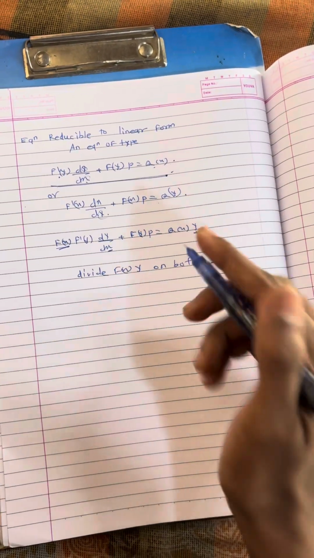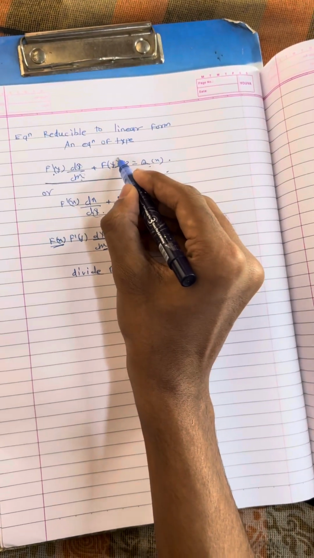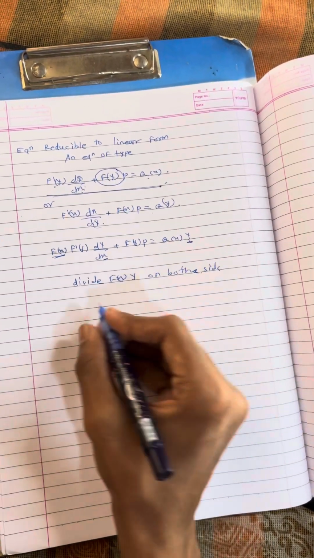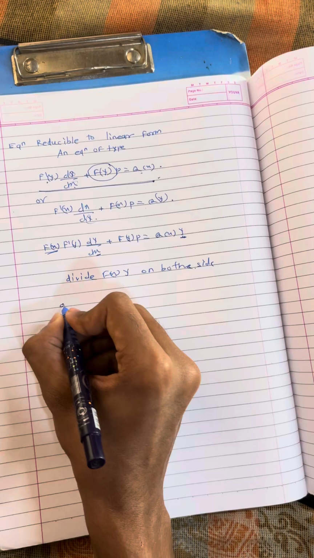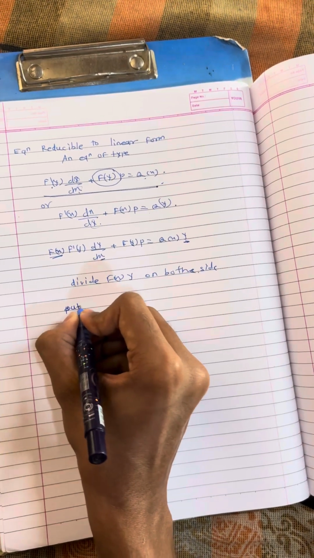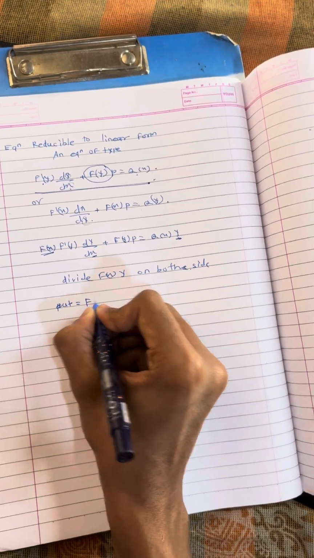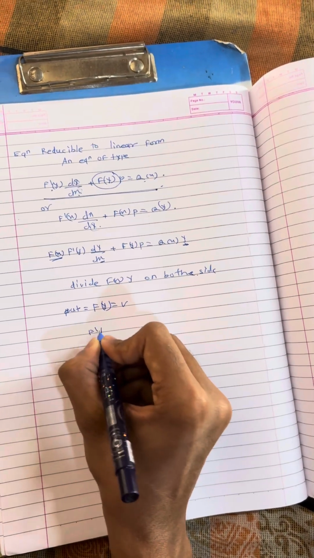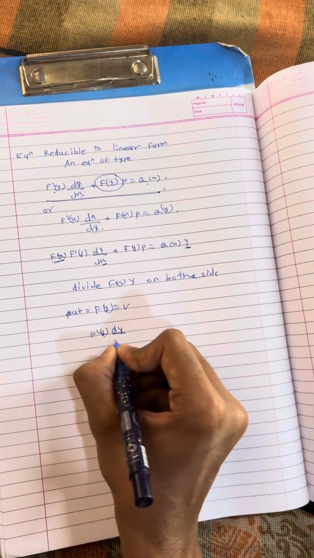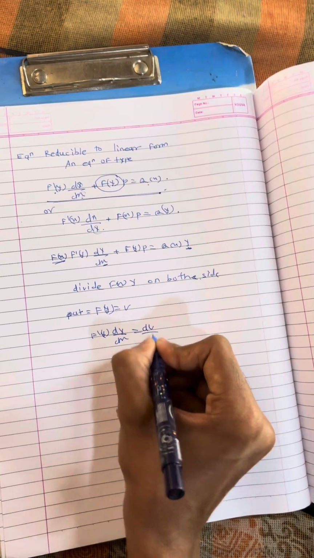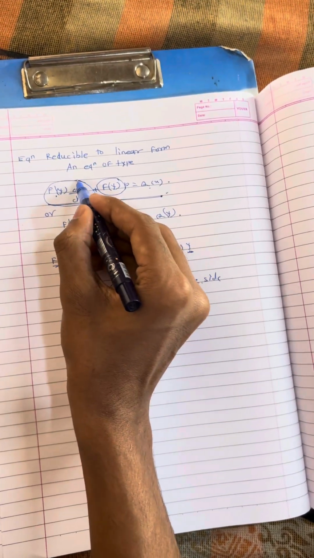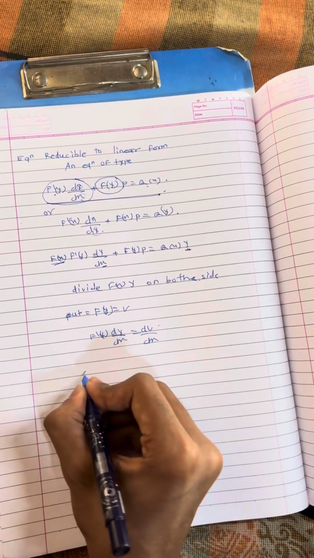After this we have to put f of y equal to v, or t as you wish. After putting f of y equal to v, f dash of y dy by dx is equal to dv by dx, hence we can replace this full term with dv by dx.